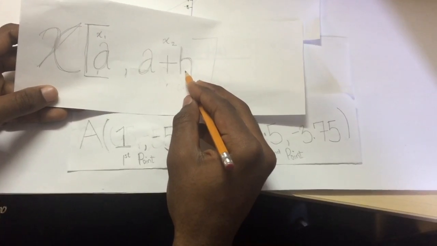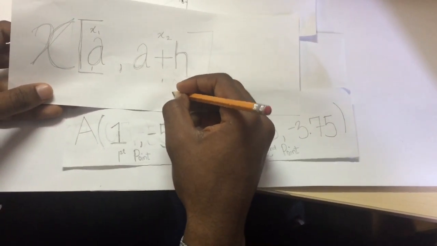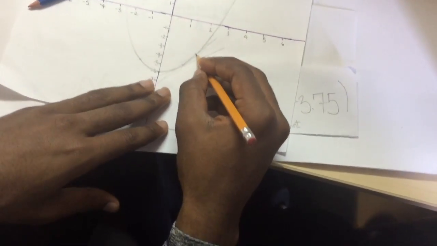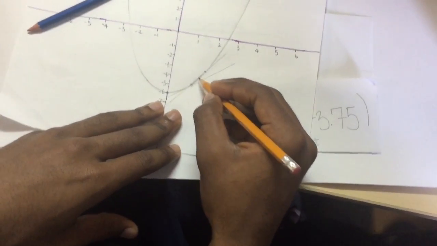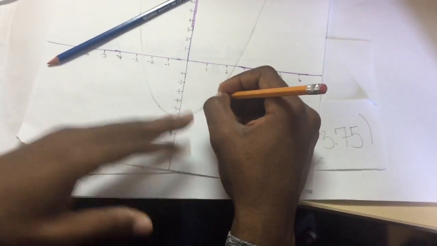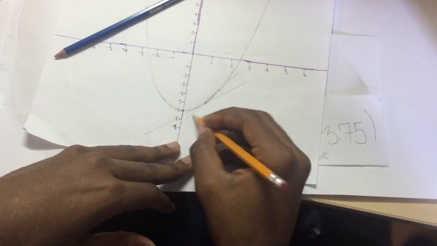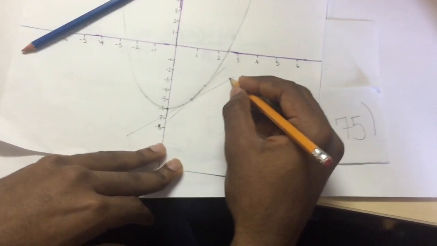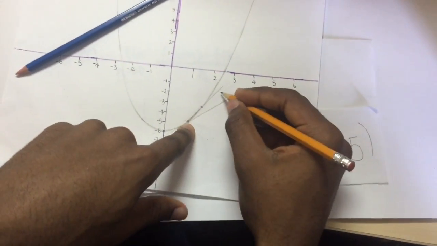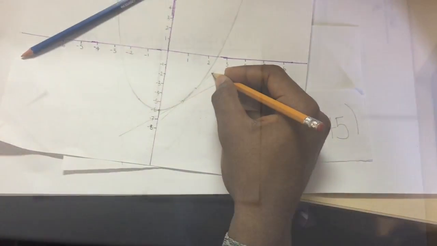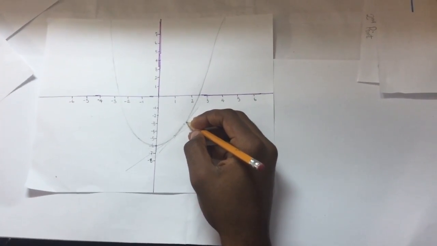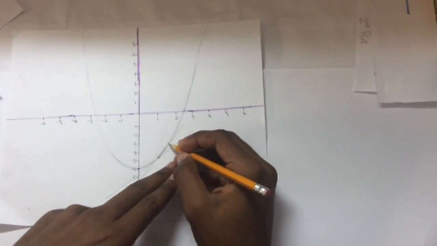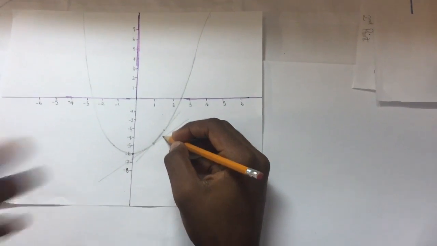So if I was to make this smaller, let's say 0.1, my point here is going to move closer, it's going to be like here. And then if I draw a secant line, it's going to bend and it's going to be closer to my tangent than this one. So the h was considered in this one, and the smaller the h, the closer the secant line gets to the tangent line when you're trying to get an interval.